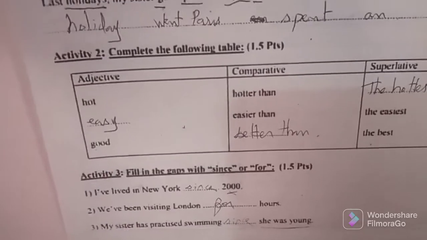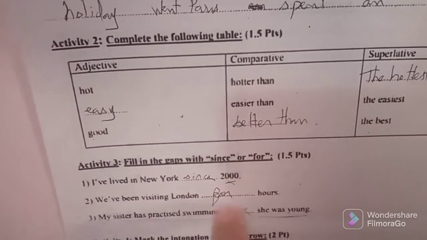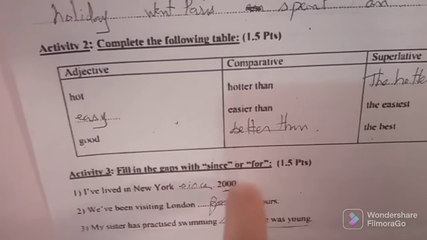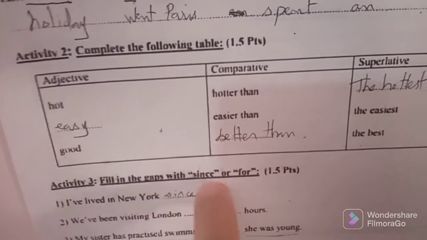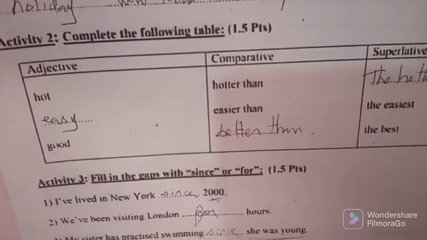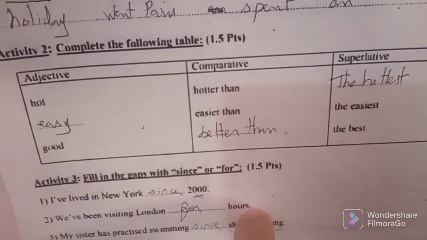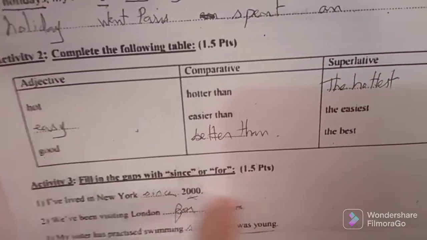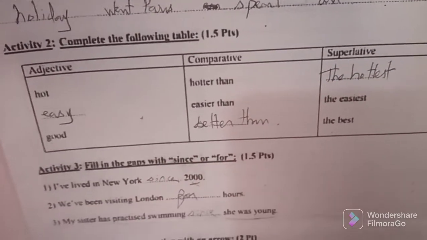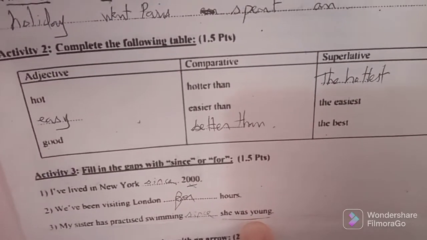Next lessons, I'm going to explain to you how can we use since and for and etc. Since I use it with a definite time, for example, a year and etc. For is used for a number of hours, of seconds, of years and etc. And since I use here because it is here a sentence.